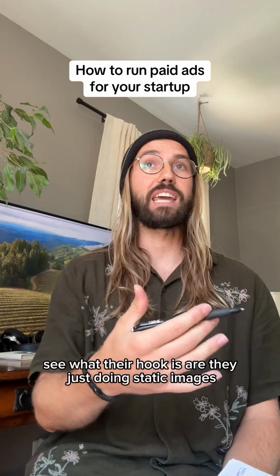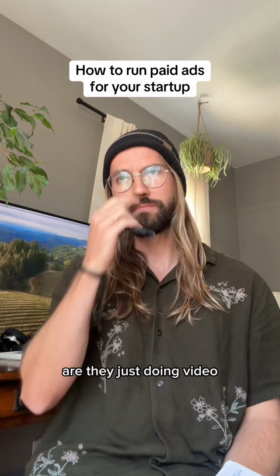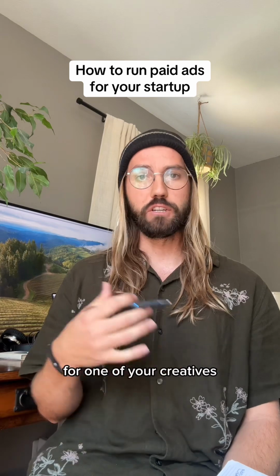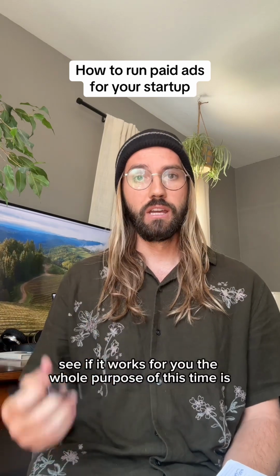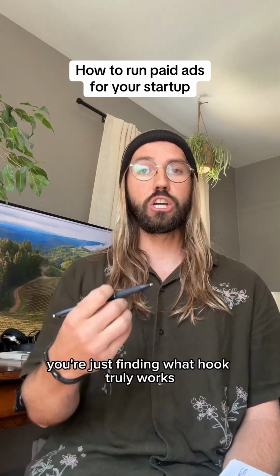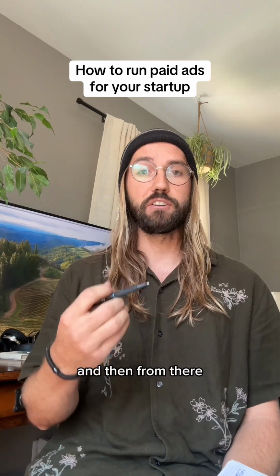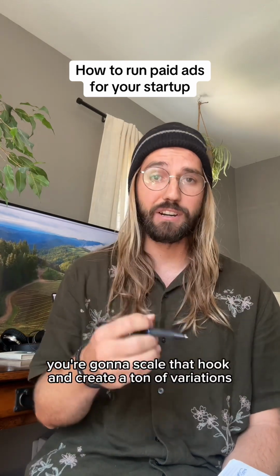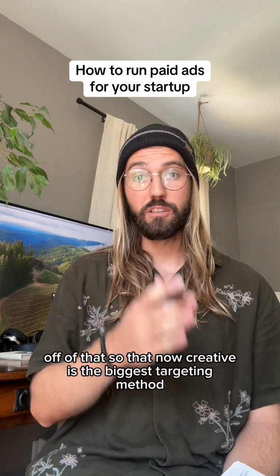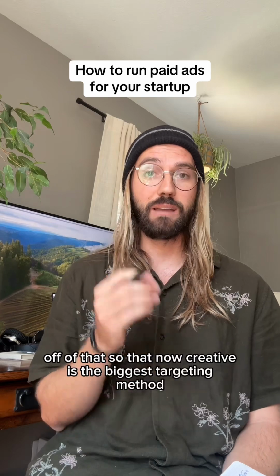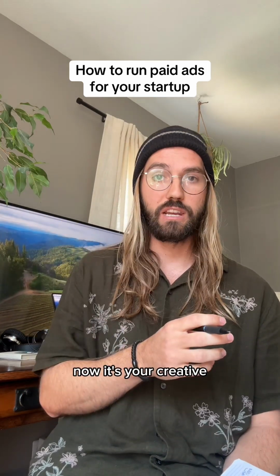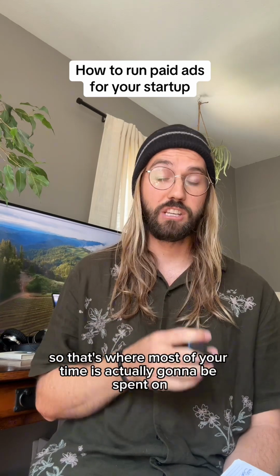Are they just doing static images? Are they just doing video? You can do an alternate version of whatever they're doing for one of your creatives, see if it works for you. The whole purpose of this time is you're just finding what hook truly works, and then from there, you're going to scale that hook and create a ton of variations off of that. So now, creative is the biggest targeting method. Before it was getting really good interest-based targeting, now it's your creative. So that's where most of your time is actually going to be spent.